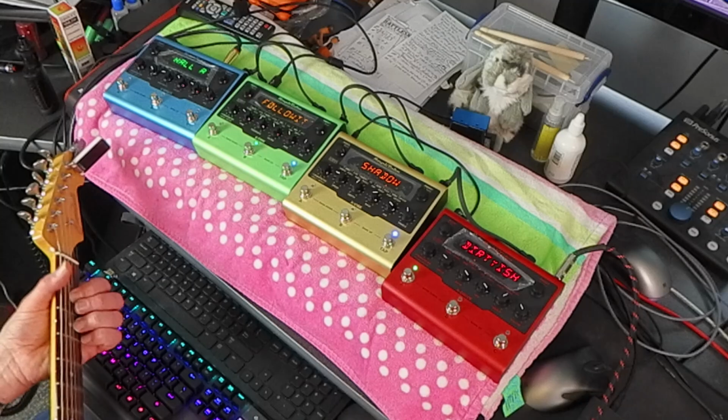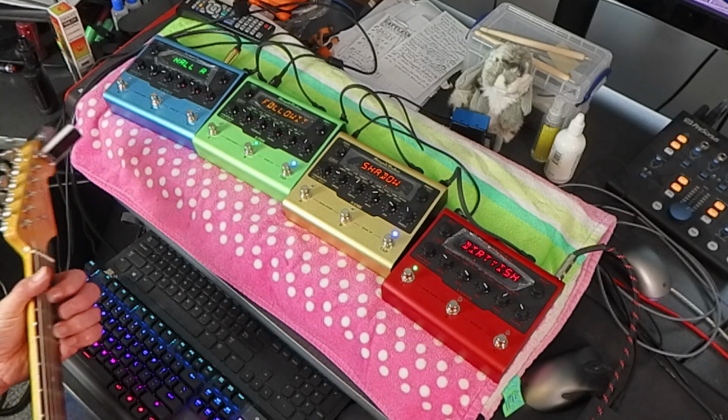This is called Follow It. This, I think, is my favorite. It's another dual delay setting.